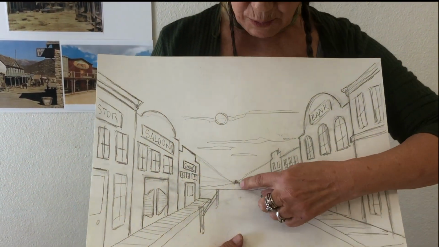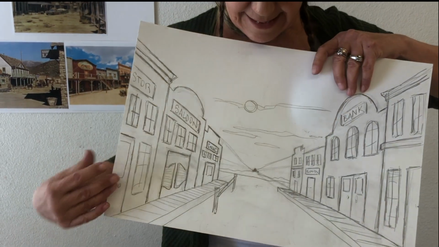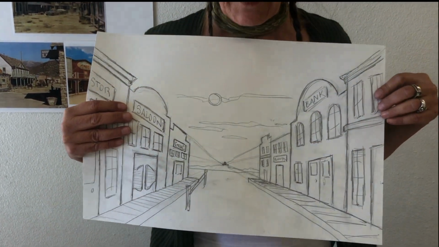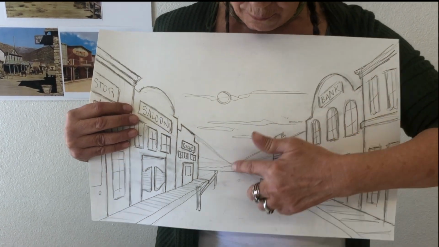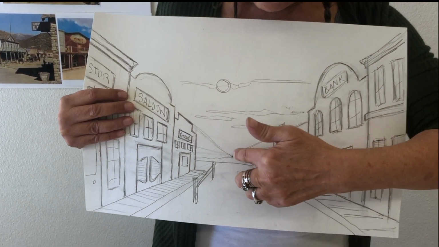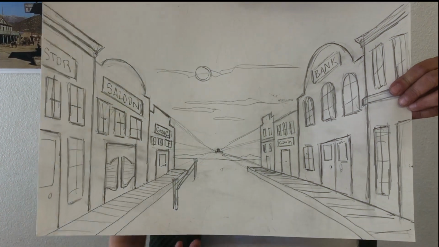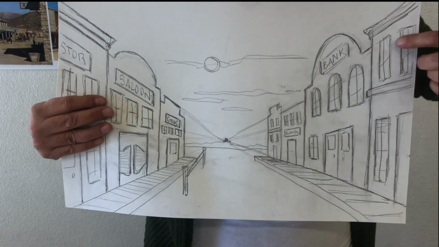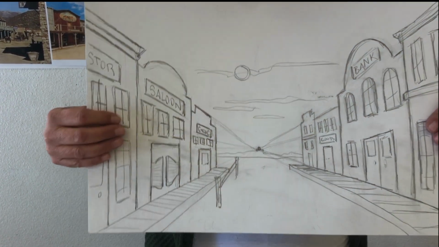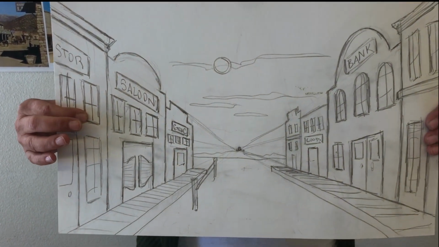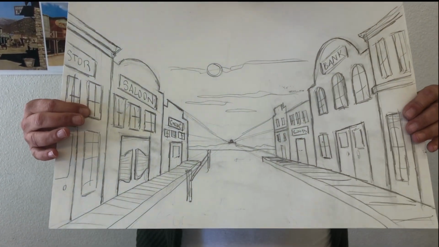And you see how I drew a dot here? This is called one-point perspective. That means that all of these lines originally will end up here at this single point. So when I'm drawing these lines here, I need to make sure that they all end right there. So it's a little more complicated, but it's a different view. And I'm going to show you step-by-step how to do that.